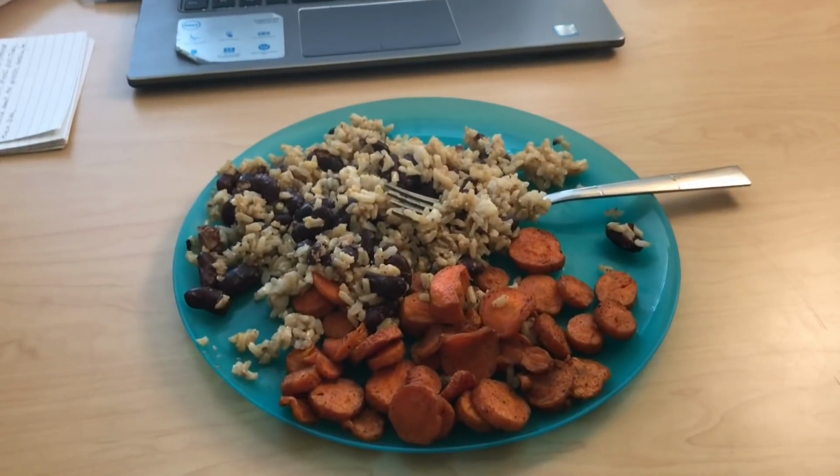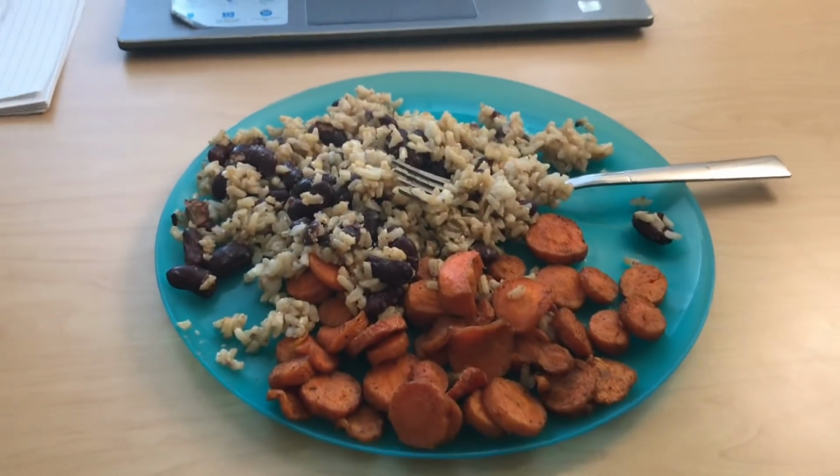So I'm gonna go ahead and take a little bit of a break because it's already almost 1:30 and I've been doing this for an hour and I didn't eat lunch. I have some leftover roasted carrots and rice and beans that I made.